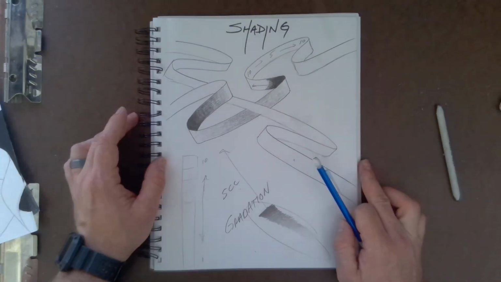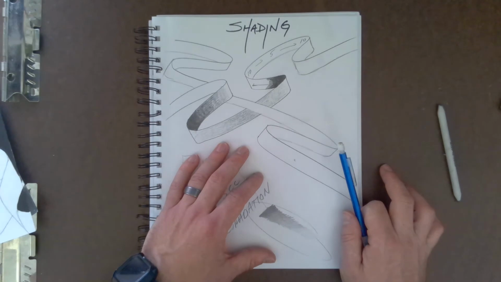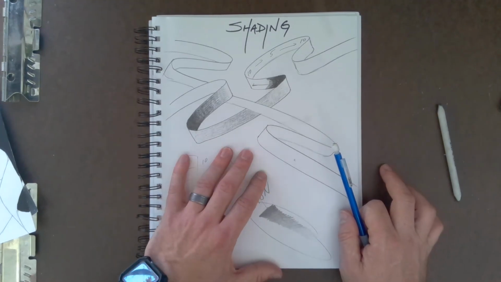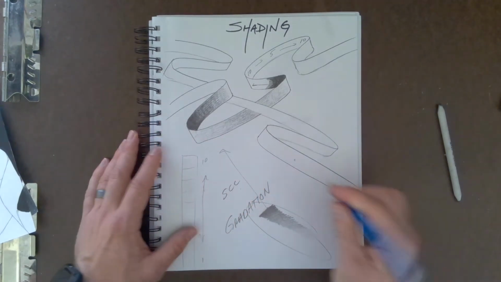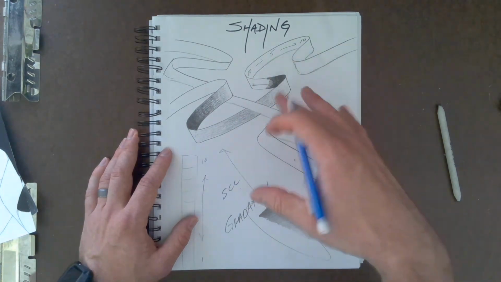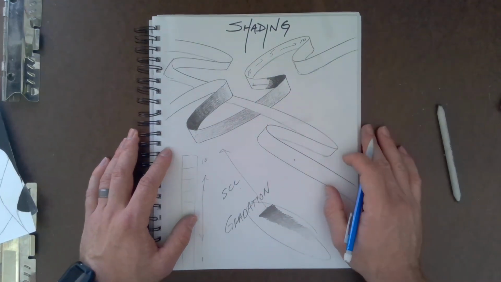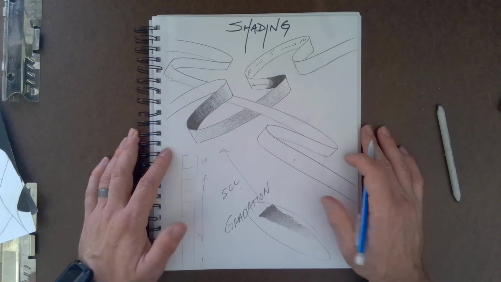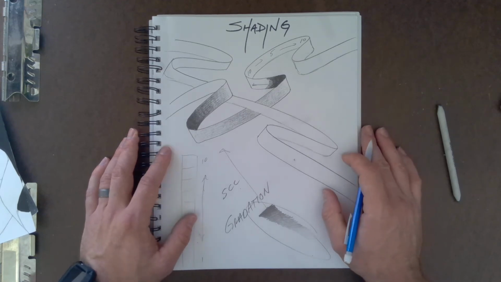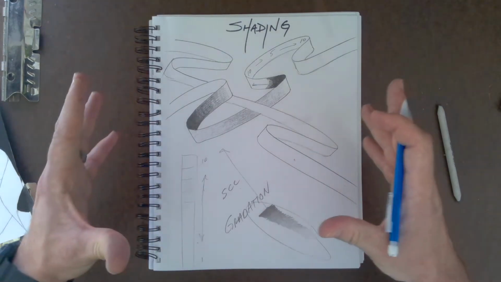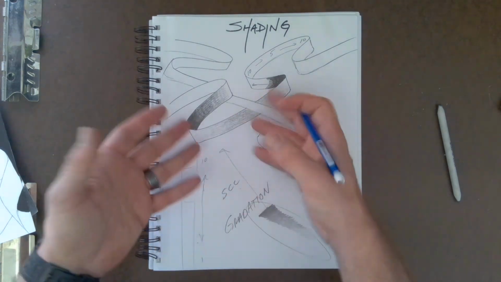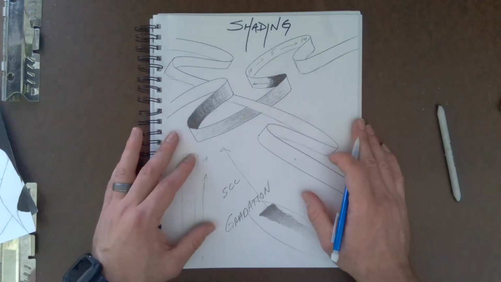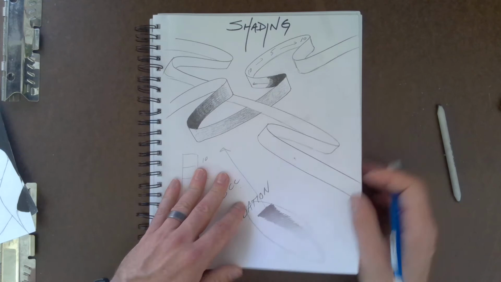Okay? Now I'll be honest with you, most of this project is going to be based on effort. I'm not necessarily going to grade you specifically on how realistic these ribbons look, but you should end up with a pretty good composition full of ribbons. You should have attempted to shade them all in accordingly, and I'm just going to add right onto this video.